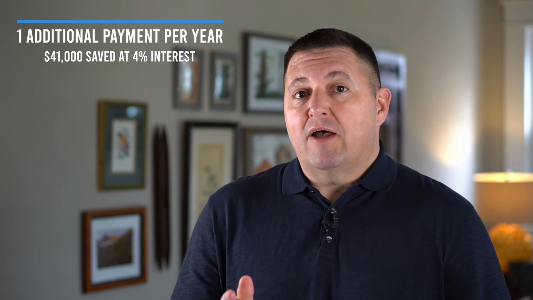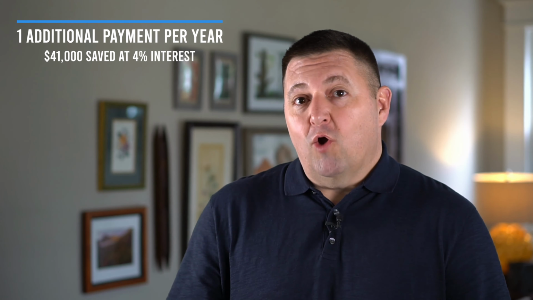One additional strategy for a 30-year mortgage is making one additional mortgage payment every year. And what you can do with that is cut 3 to 4 years off the life of the loan. And using the numbers we used previously, a $400,000 loan at 4% interest, if you made one additional mortgage payment per year, you could save $41,000 in interest over the life of the loan. That's a lot of money to save.